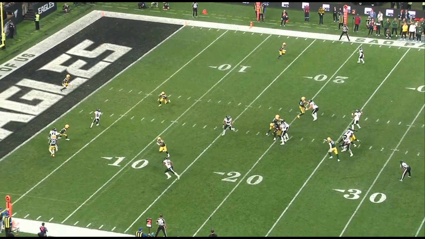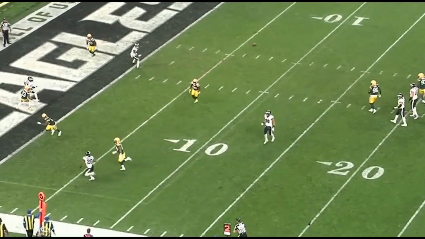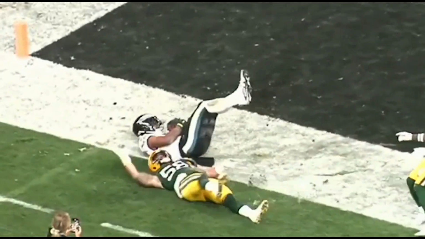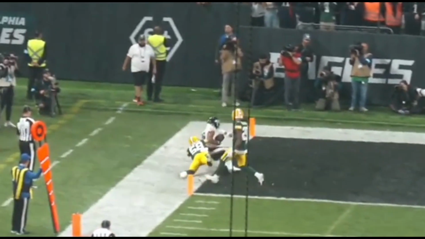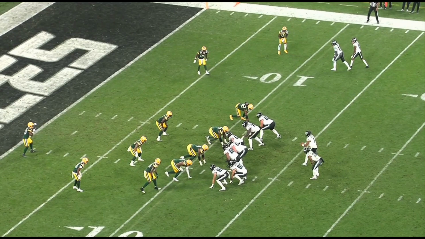Hurts delivered an accurate ball on time and Barkley made the play at the catch point for the touchdown. Barkley has spent most of his career playing with Daniel Jones, so there wasn't much of a passing threat to complement him. But he also primarily played in systems that didn't spread the defense out. That's the biggest challenge for defenses facing this version of the Eagles.